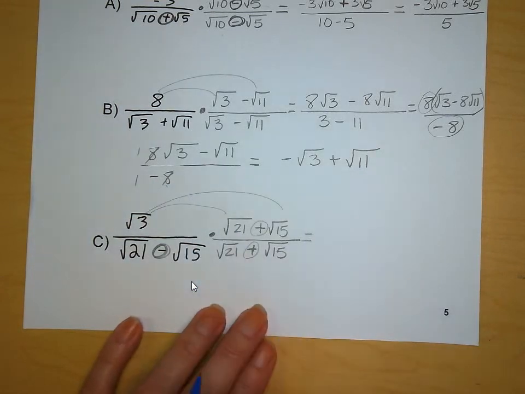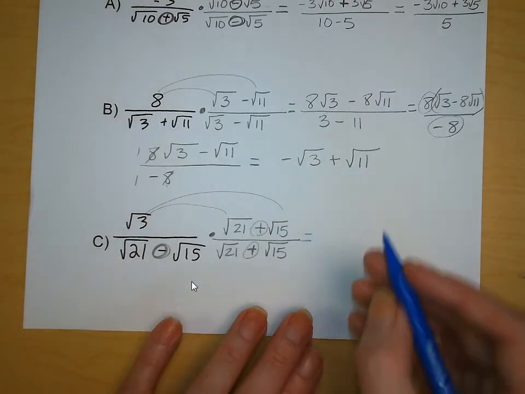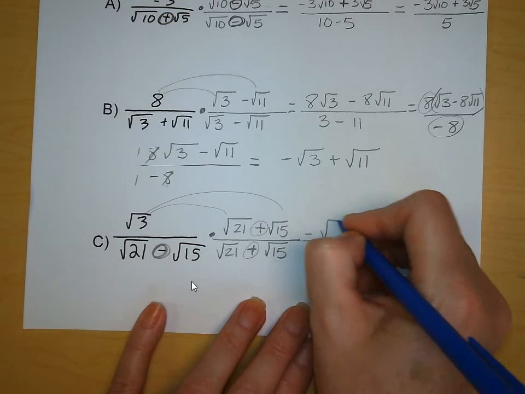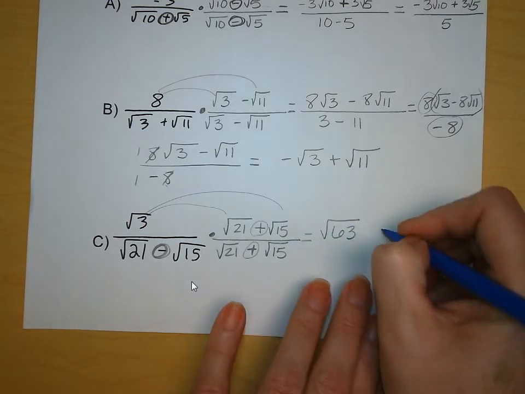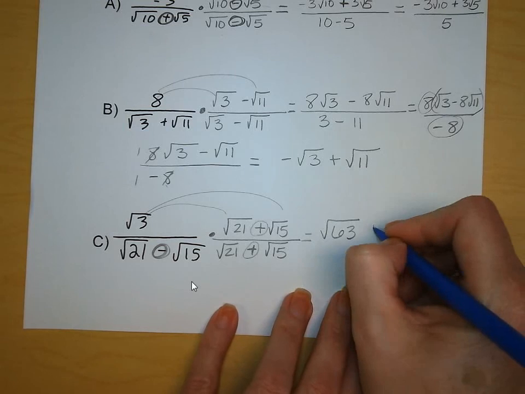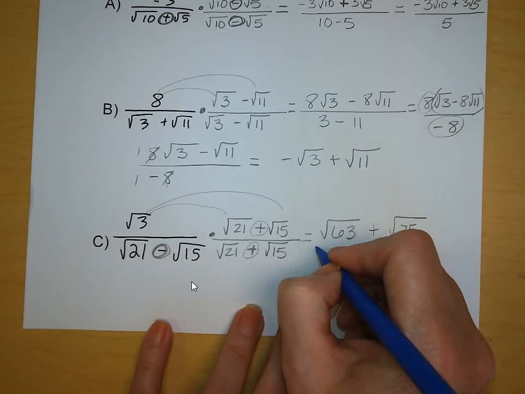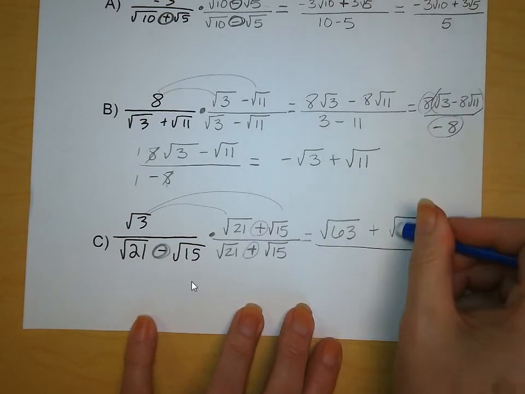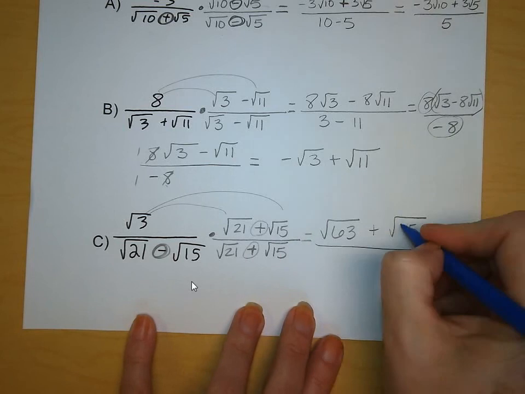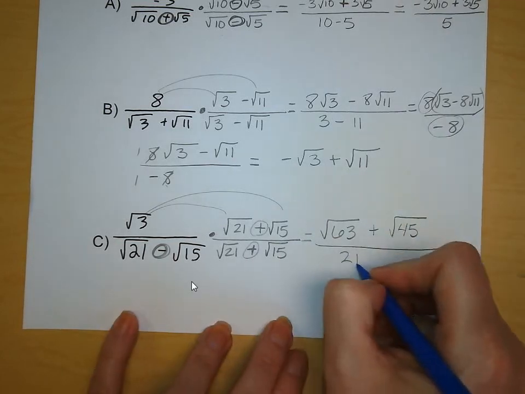Remember, we need to multiply the numbers underneath the radical. So we've got the square root of 63 plus the square root of 75? That's a 4. Okay, thought so. Sorry, my writing. All right, square root of 45 over 21 minus 15.